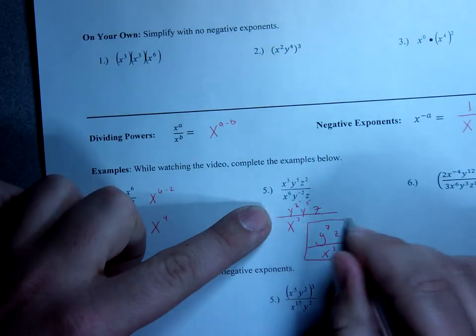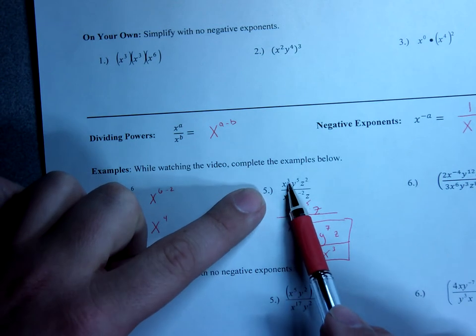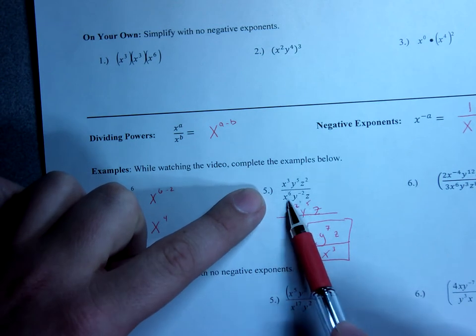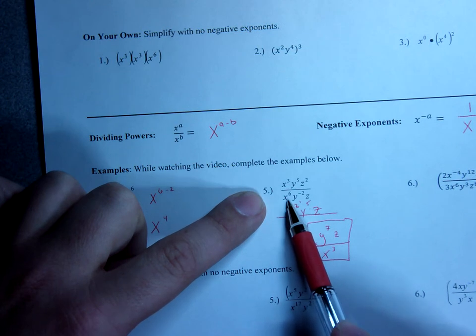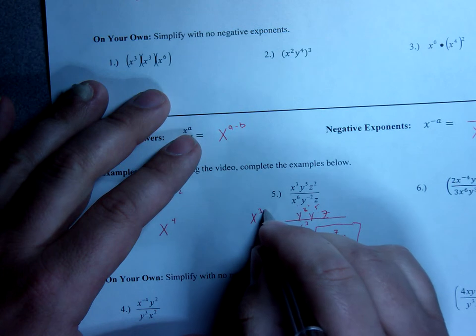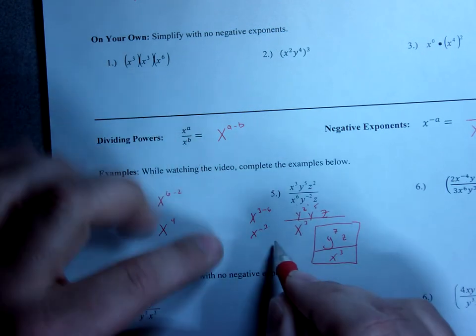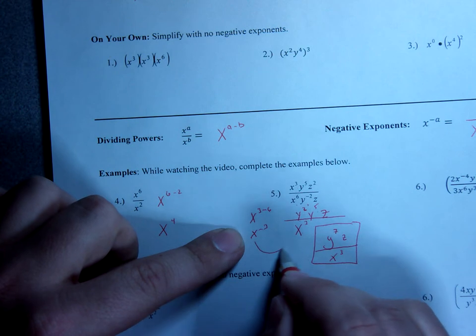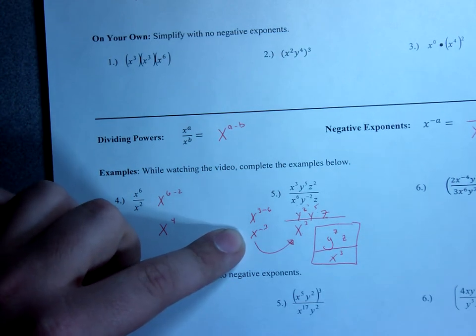What we did there is either you can expand, where we have x cubed on top and x to the 6th on the bottom. So we have 3 more in the denominator, or we can subtract x to the 3 minus 6, which is x to the negative 3, and we want to make that positive, so we put it into the denominator. A couple different ways to look at that one.